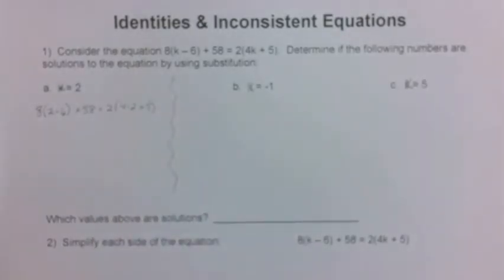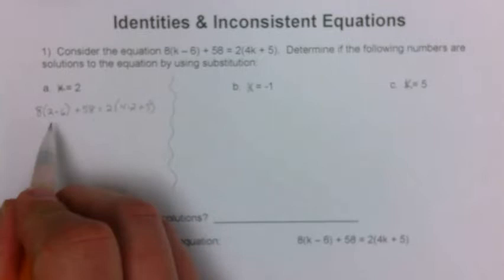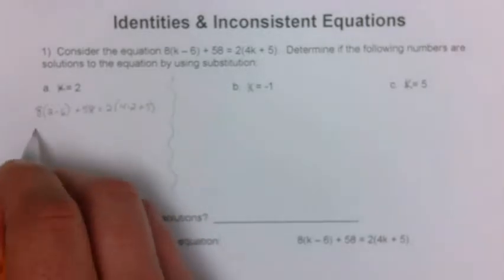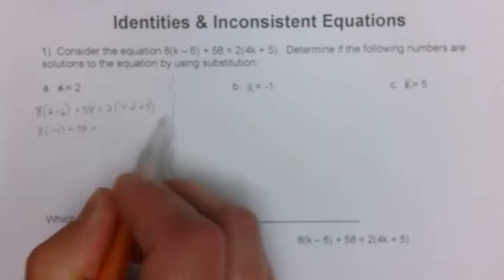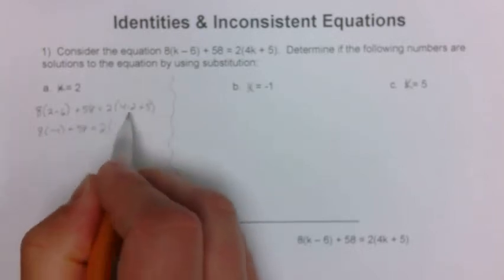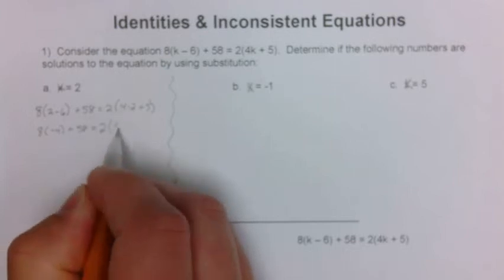Following order of operations, I'll evaluate in the parentheses first. Here on the left, 2 minus 6 is negative 4. So we have 8 times negative 4 plus 58 equals 2 times in the parentheses. I'm going to multiply first: 4 times 2 is 8, plus 5.